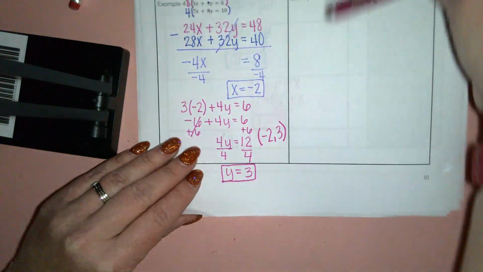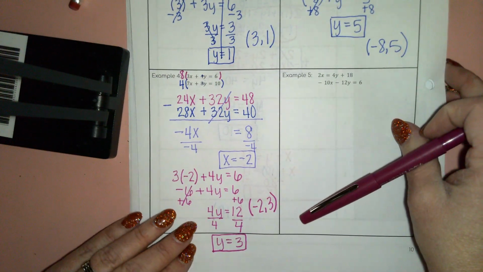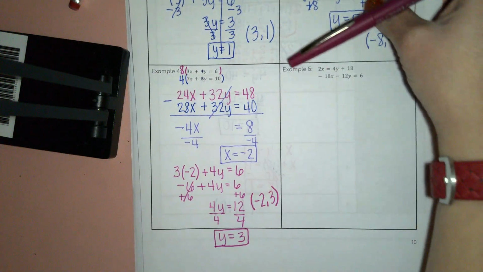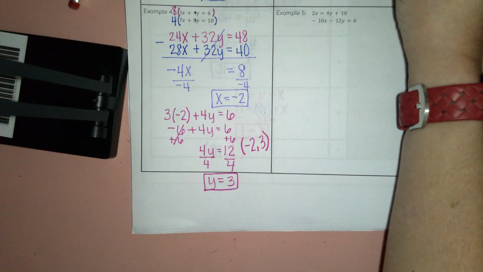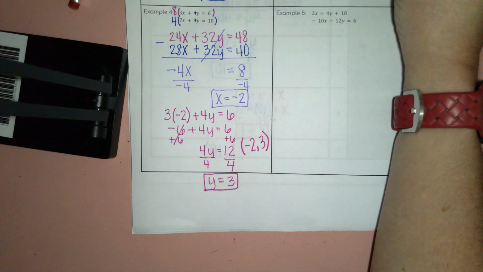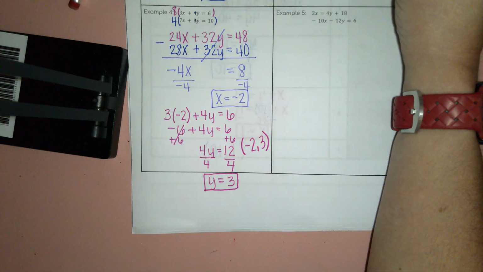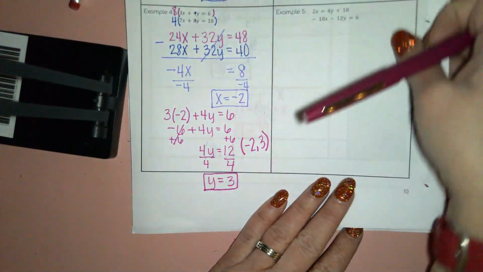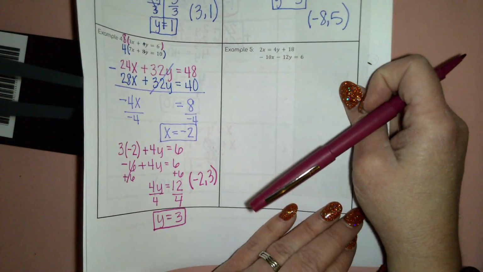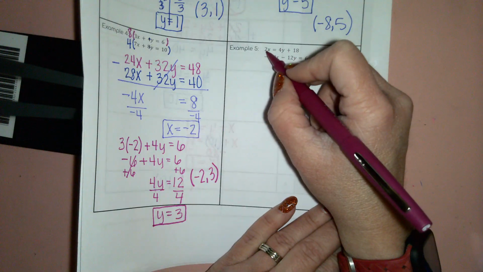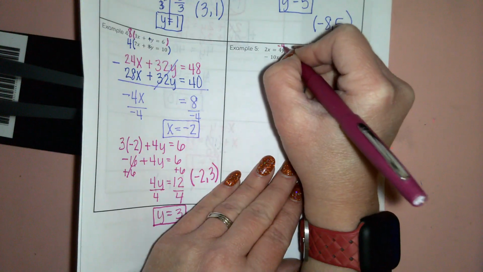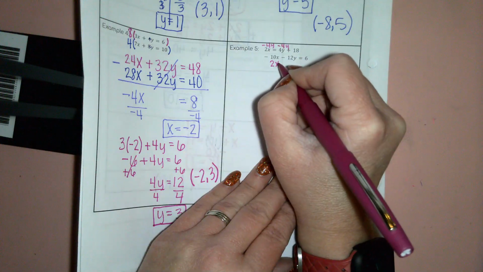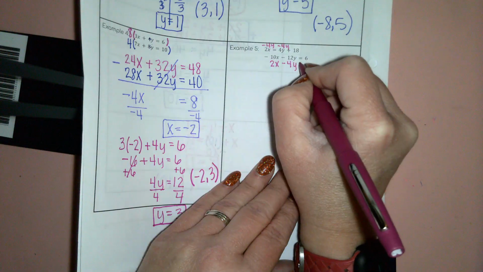All right, let's look at example 5 because example 5 is a little bit different. What do you notice about example 5? They're not lined up, right? So we need to make sure that they are lined up. So what do we need to do to that top equation to make it lined up? Move the y to the other side. To move this y to the other side, we're going to have to subtract 4y on both sides. So that's going to give us 2x minus 4y equals 18.